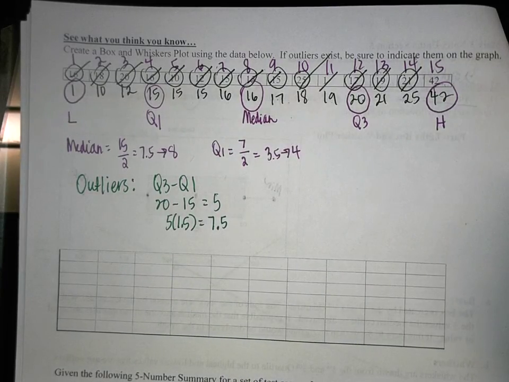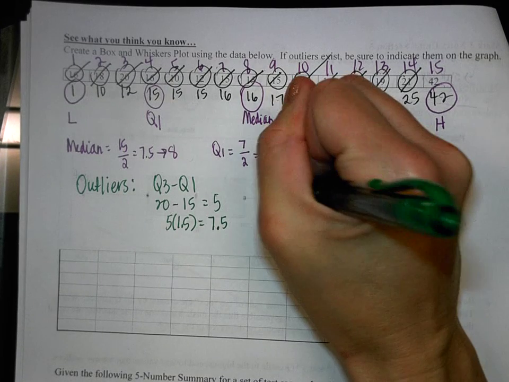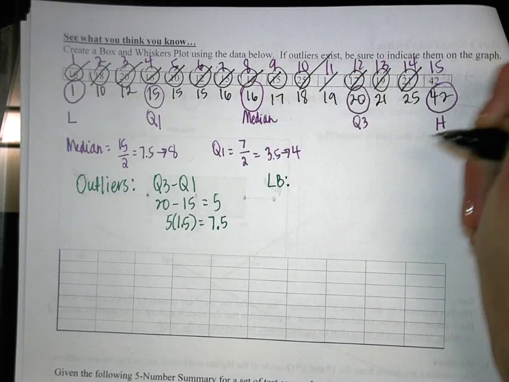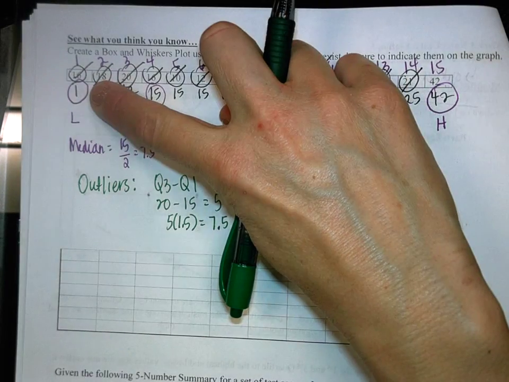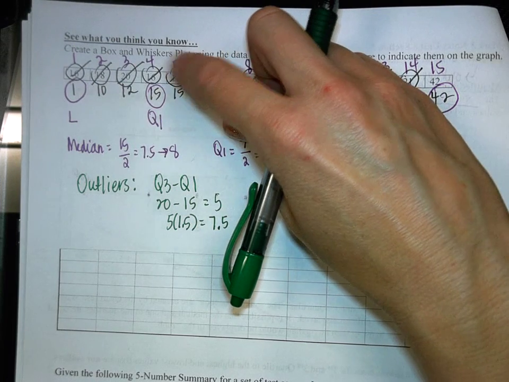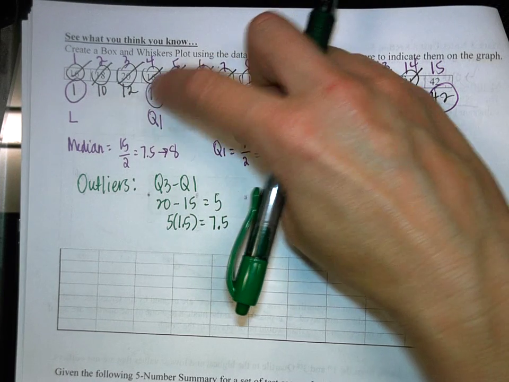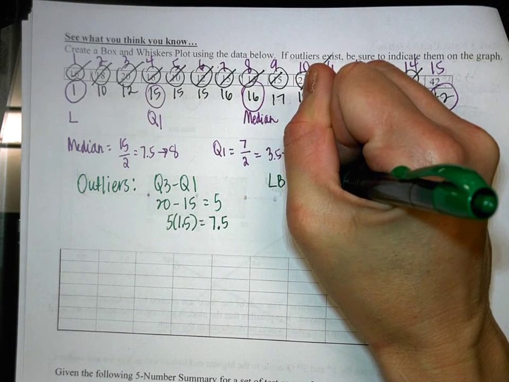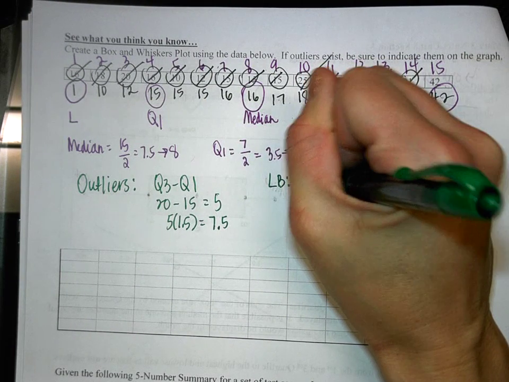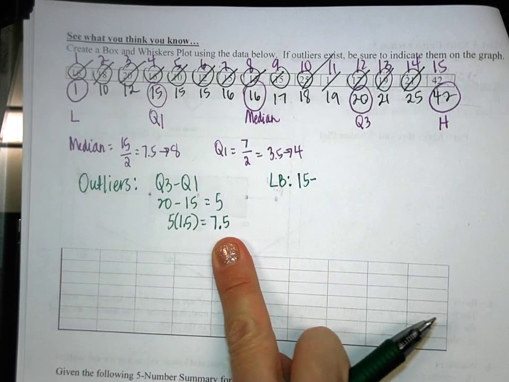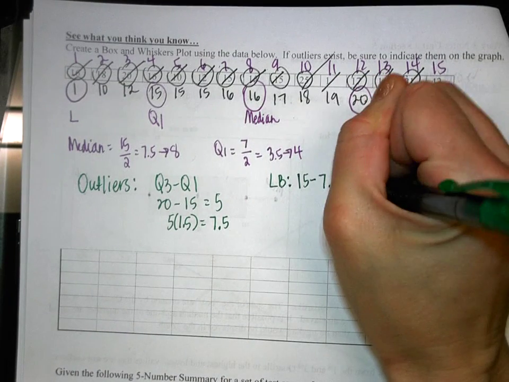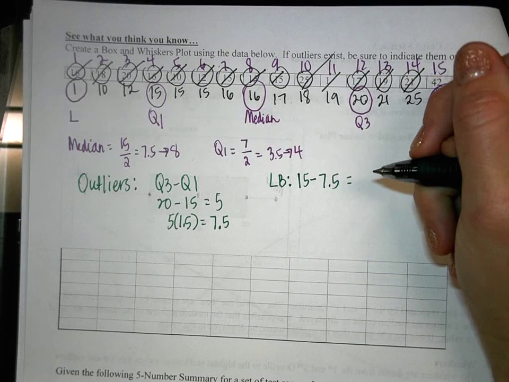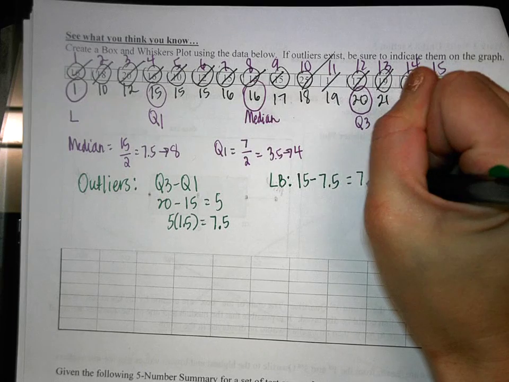So in order to find if you have outliers, for my lower boundary, I take my smallest value. Nope, sorry, I don't take my smallest value. I take my Q1 value, which is 15, and we subtract 7.5. And 15 minus 7.5 is 7.5.